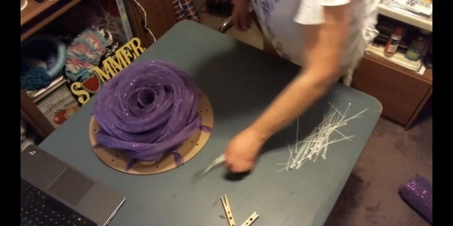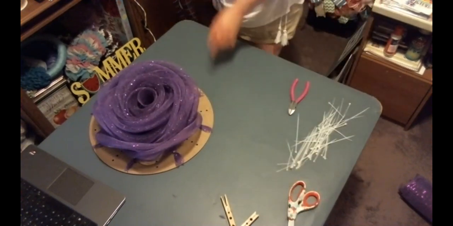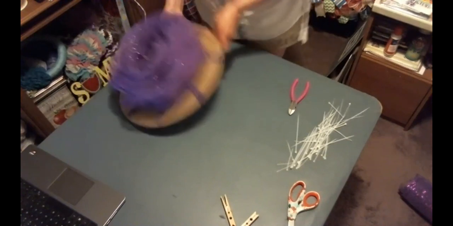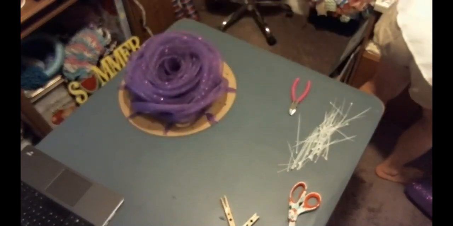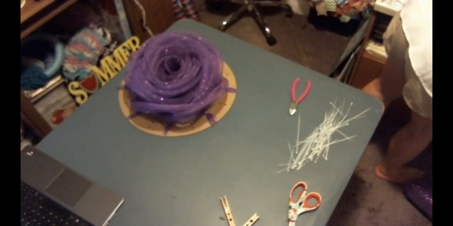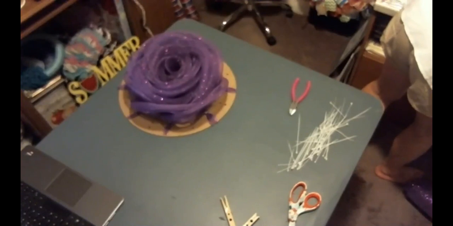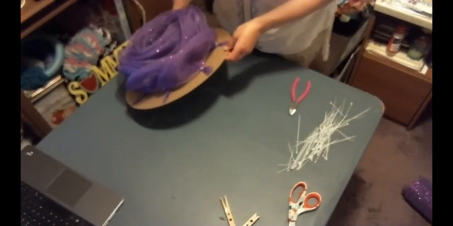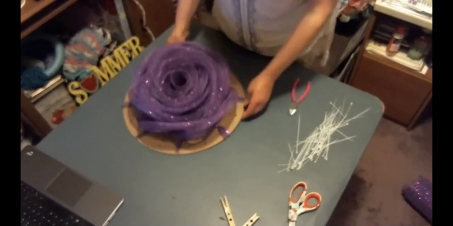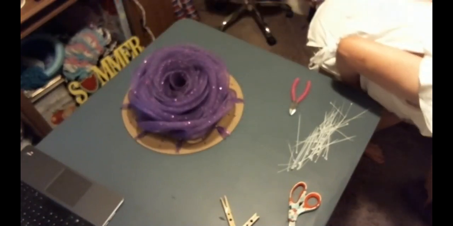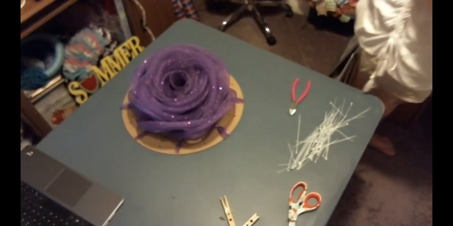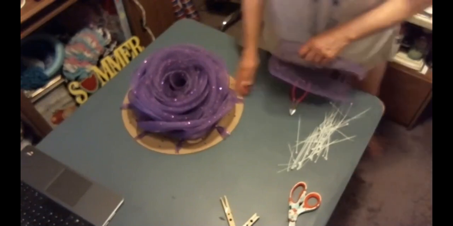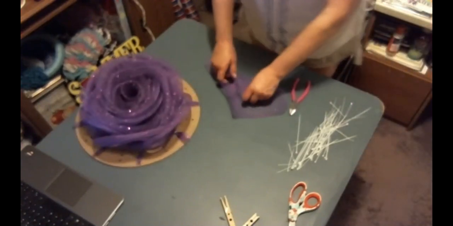All right, so what we're going to do now is, hold on one second for me. Okay. We're going to make 8 more. Actually, I think we have 2 more rows here to do before we get to the leaves.